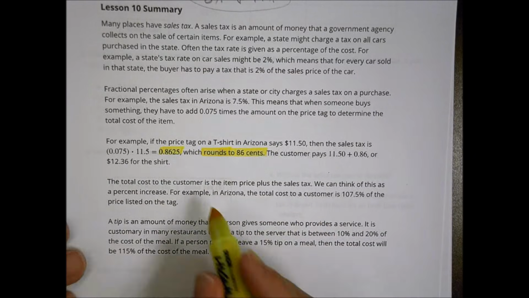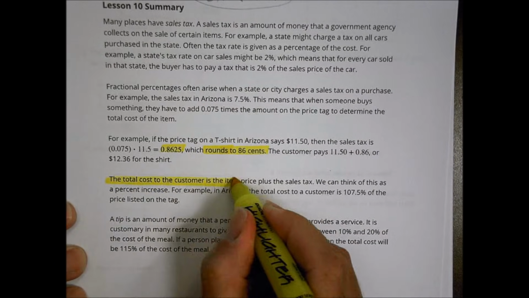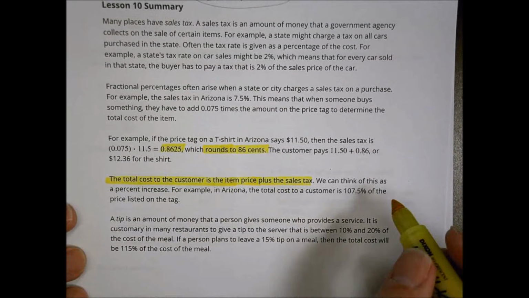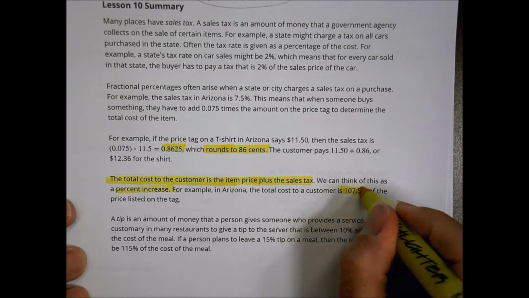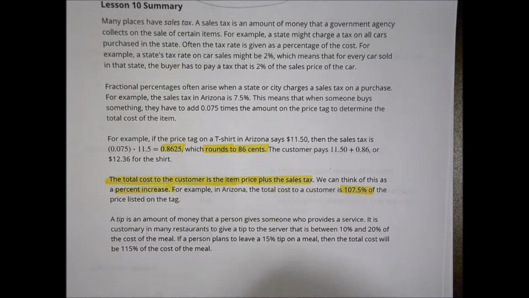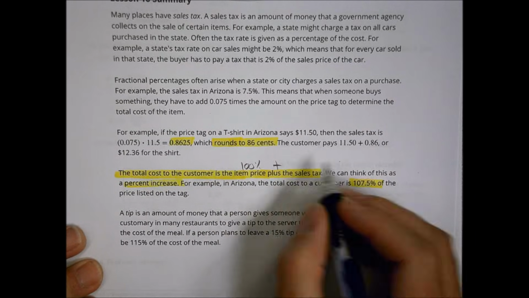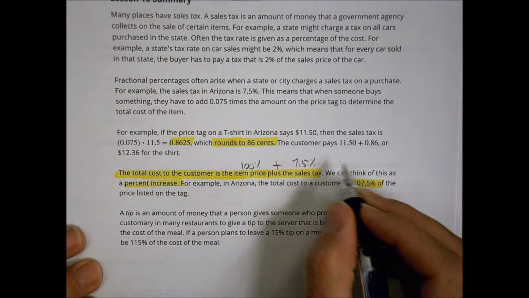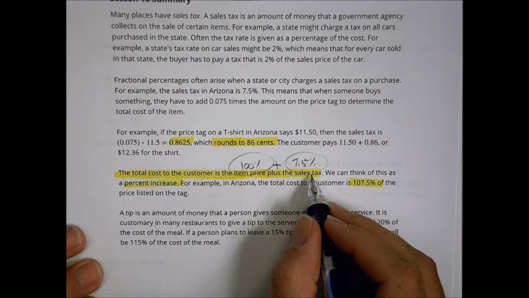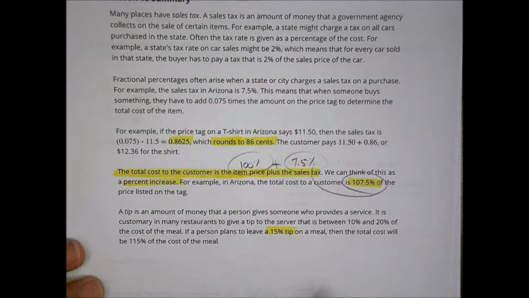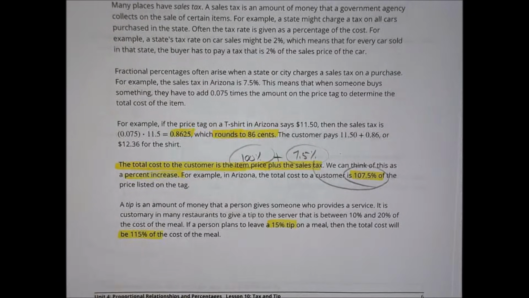The total cost to the customer is the item price plus the sales tax. So that's how we end up with that percent increase being above 100, right? Because it's the item price, which is 100%, plus the sales tax, which in this case here is 7.5%. So those two things combined make the percent increase be 107.5%. The same is true with a tip. If I have a 15% tip, the total is going to be 115% because of that percentage increase there.